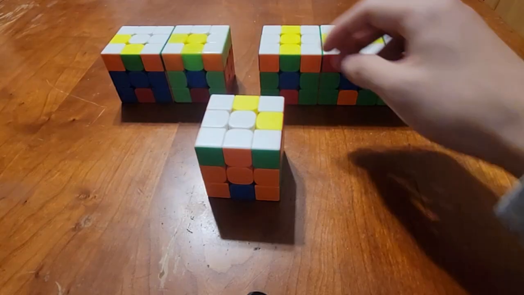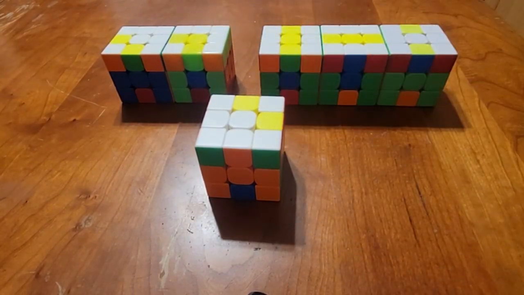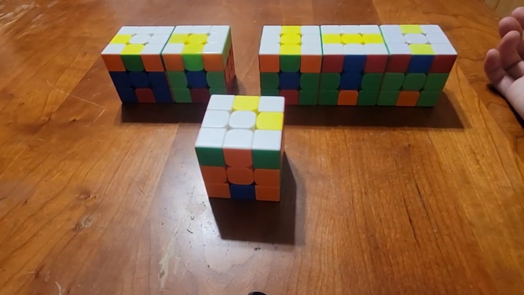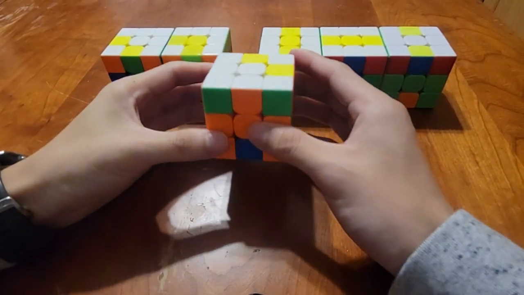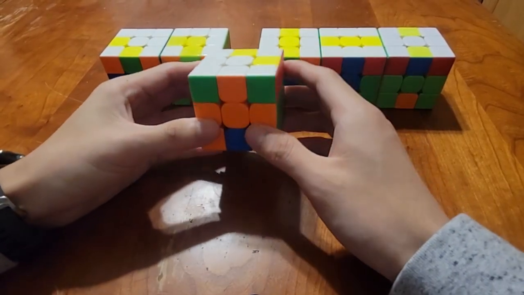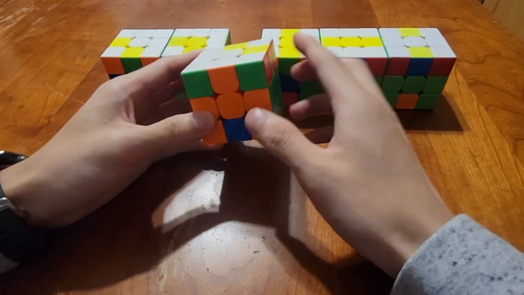The first one is where the pieces on the top are adjacent, which leads to a 3-cycle. And the second category is where they're opposite, so it either leads to a solved cube or a 4-cycle. The first case is where they're adjacent and these two colors match.